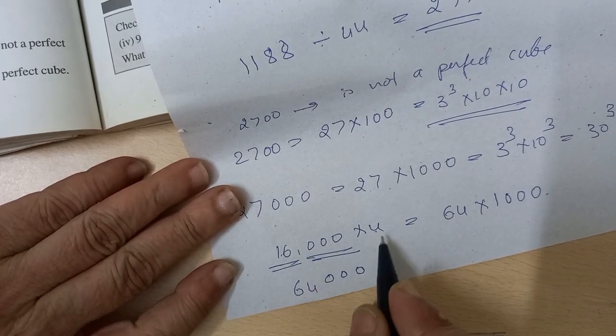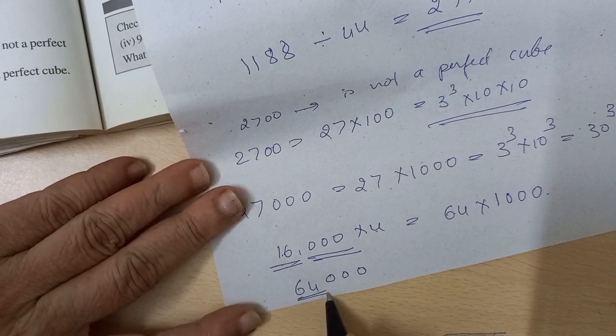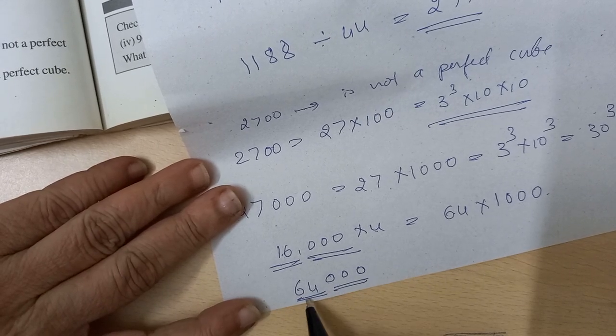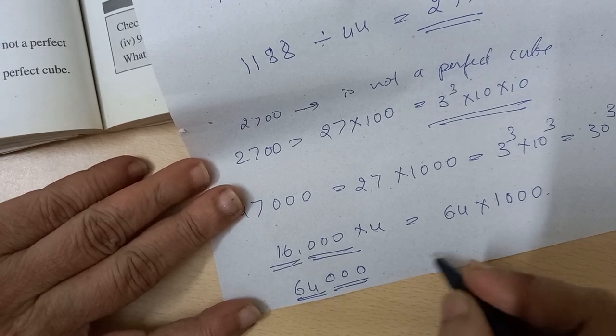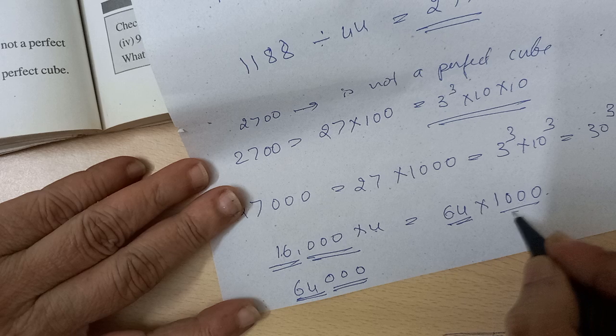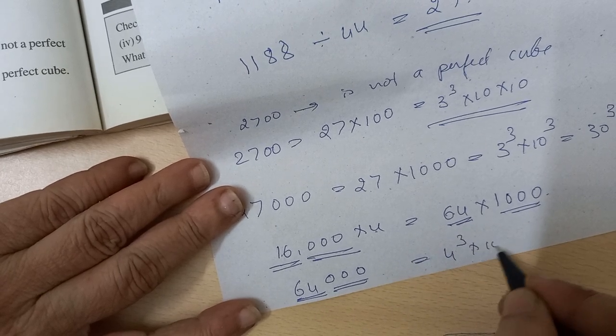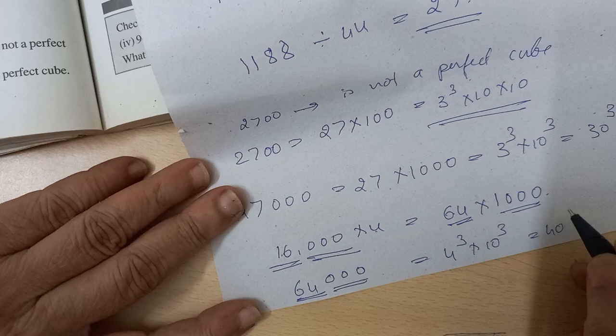Multiplying the non-zero digits, you get 64 and just write 3 zeros after that number. You will get the product. And 64,000 is 64 into 1000. We know that 64 is 4 cube and 1000 is 10 cube. This is 40 cube.